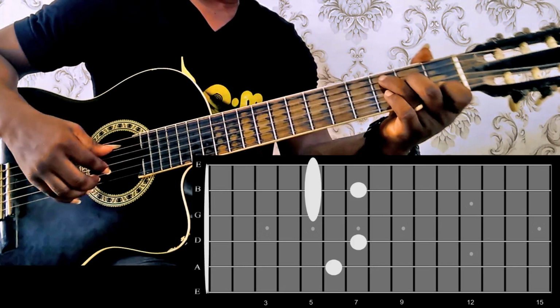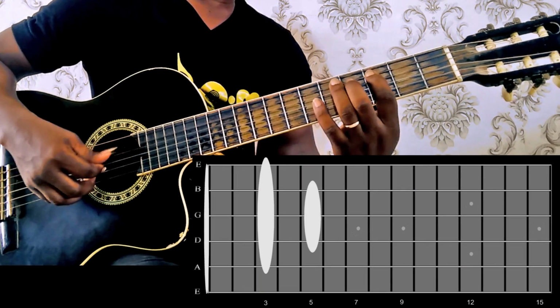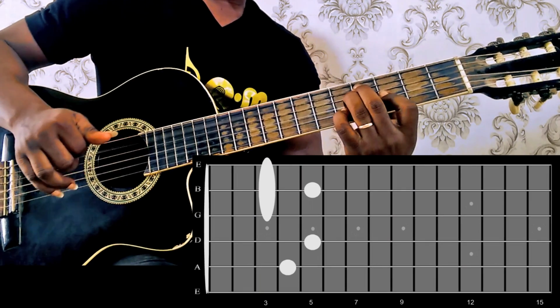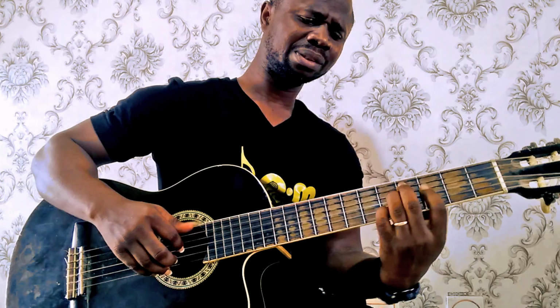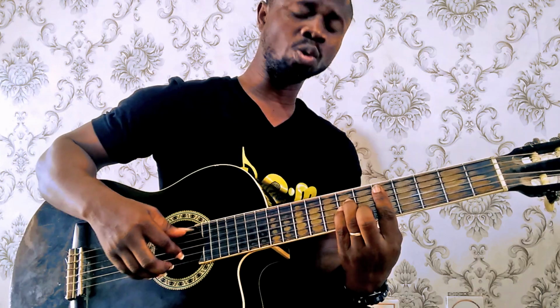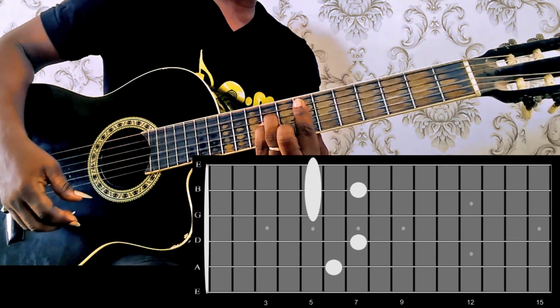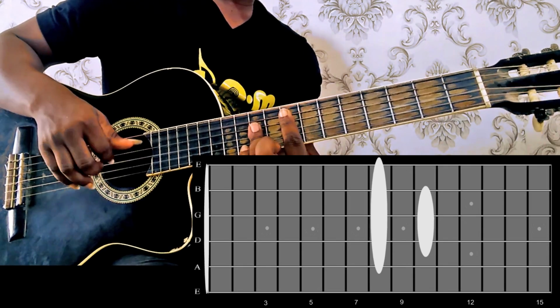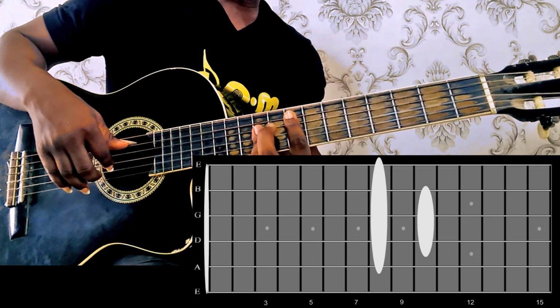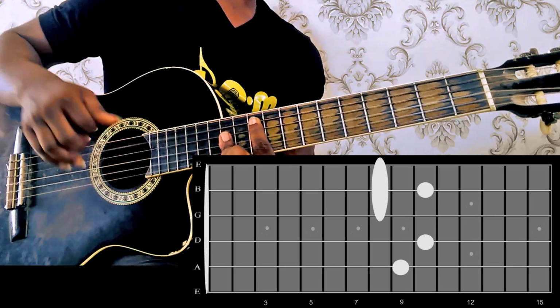So if you want to move from a C to a D minor, in between C and D you play a diminished 7 chord. So C, a C sharp diminished 7 to a D minor. If I want to go to E minor, I can play a D sharp diminished 7 to an E minor. To F. If I want to go to a G, I'll play F sharp diminished 7 to it.